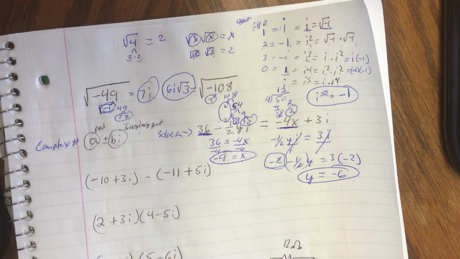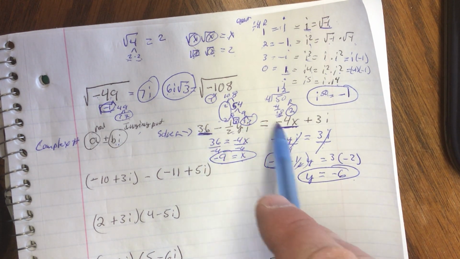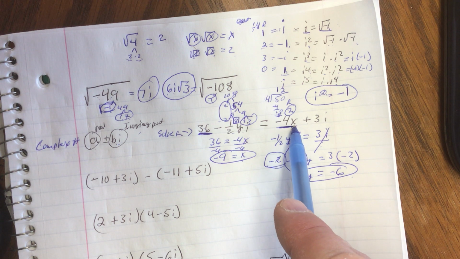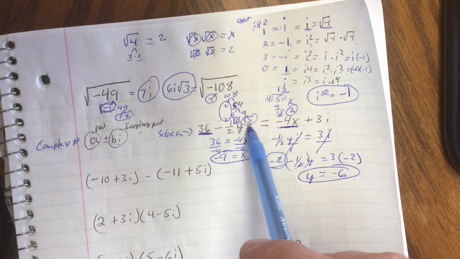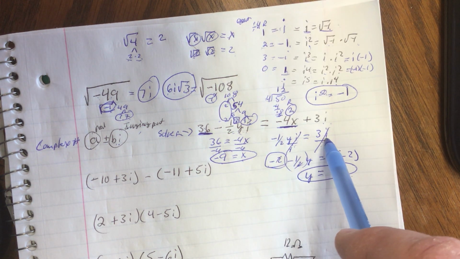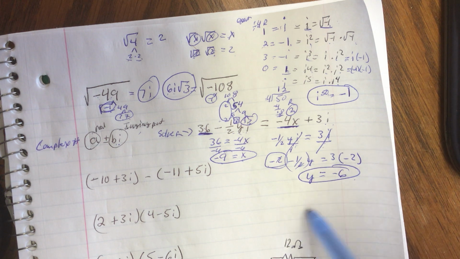There'll be a few like that. Again, you set the real parts equal to each other, solve for x. Set the imaginary parts equal to each other, solve for y. When you divide out the i's, they'll always divide each other out on both sides, and you'll be able to find the value of y.